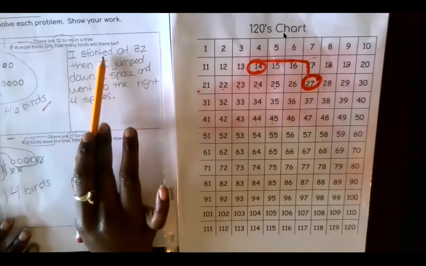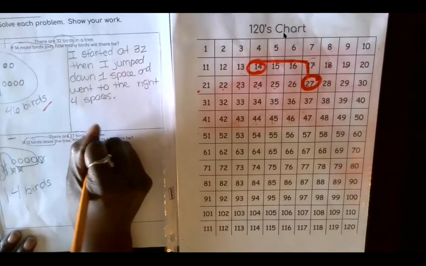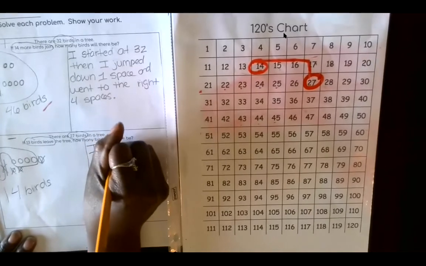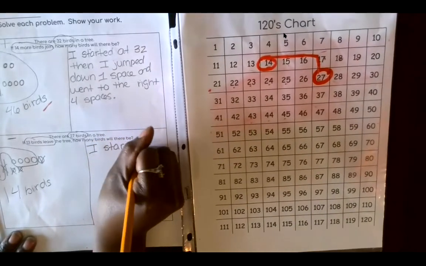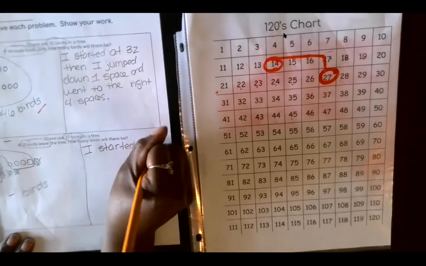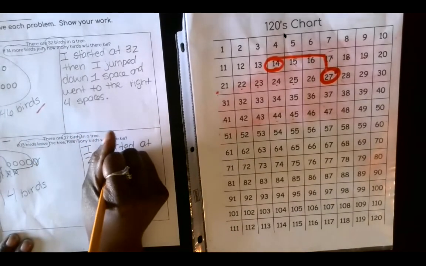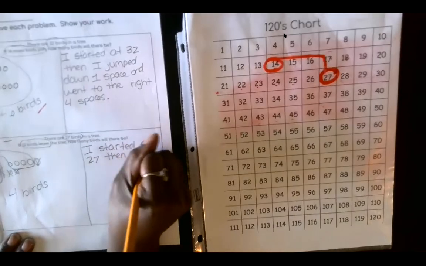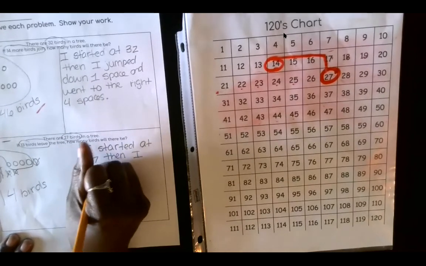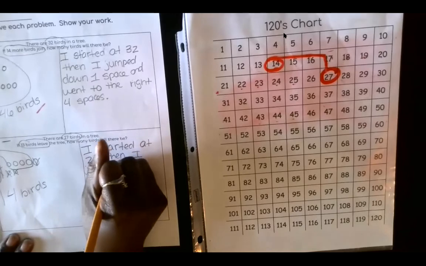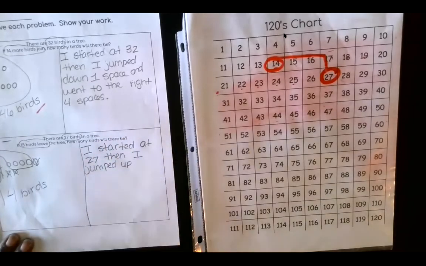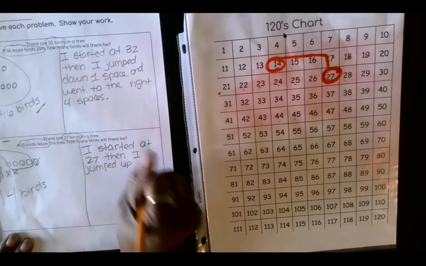So 14. So then when it comes to me writing that, let's write down our steps. Just like up here, I started at 27. Then I jumped up one space because it's the opposite when we're subtracting.